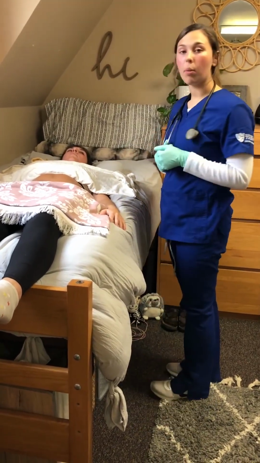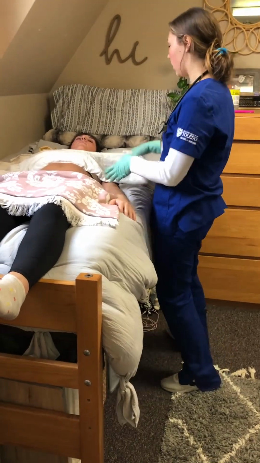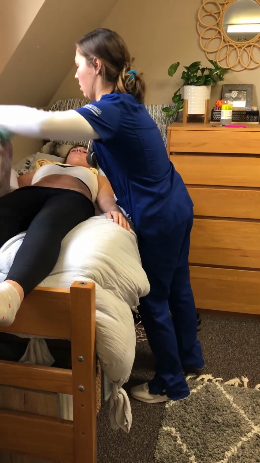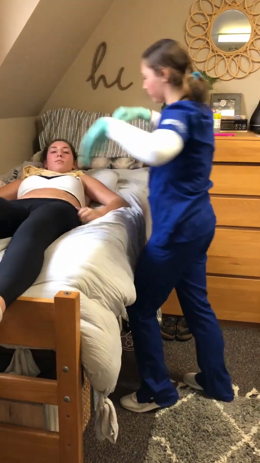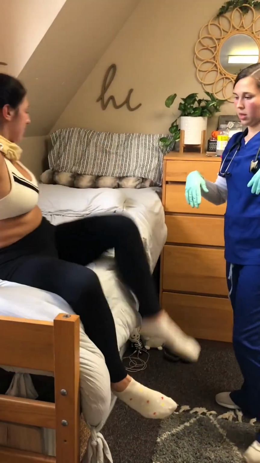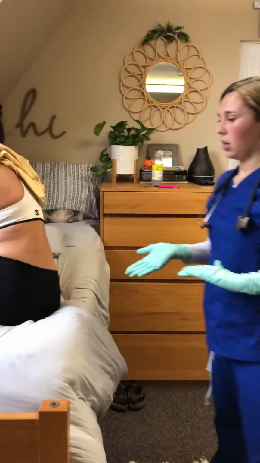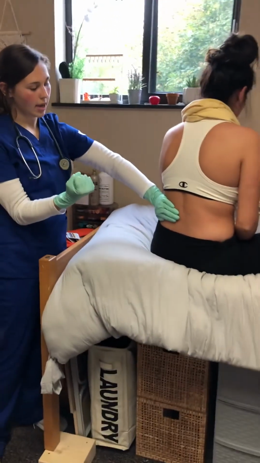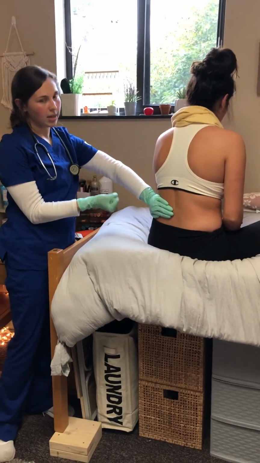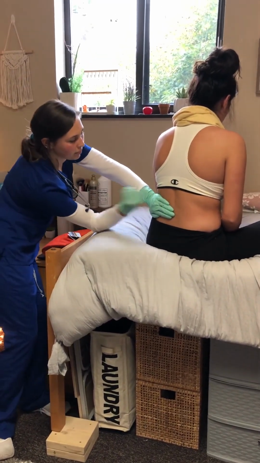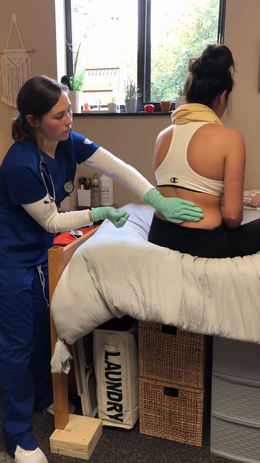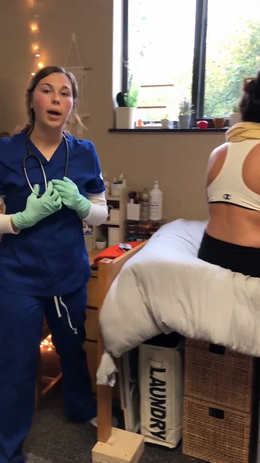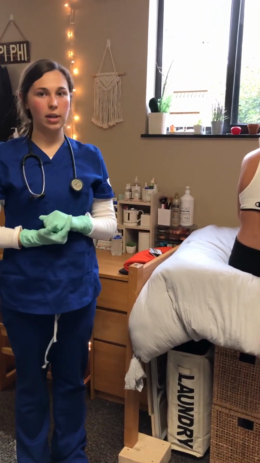Okay, so now we're going to do blunt percussion of the kidney. I'm just going to have you sit up. I'm going to undrape you. Turn to the side. Okay, so for this, I'm going to place my hand and then use my fist to tap on it, and this checks if she has any tenderness in her kidneys. Any pain? Okay, so upon percussion, she has no pain in her kidney area.